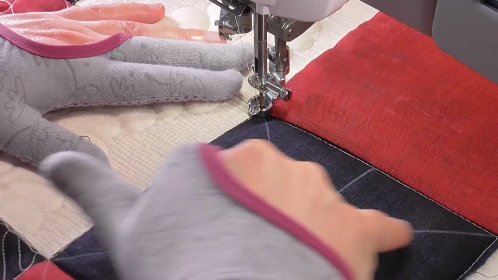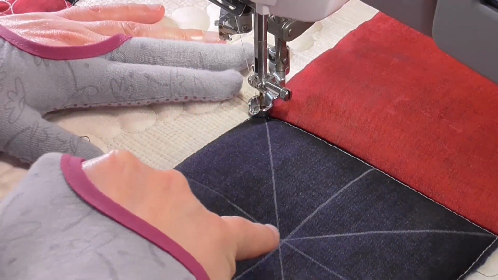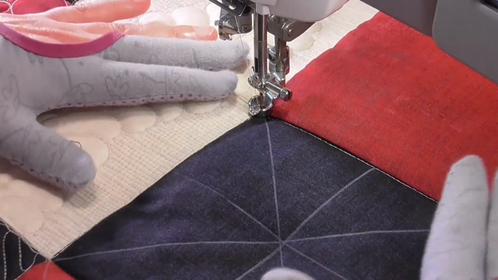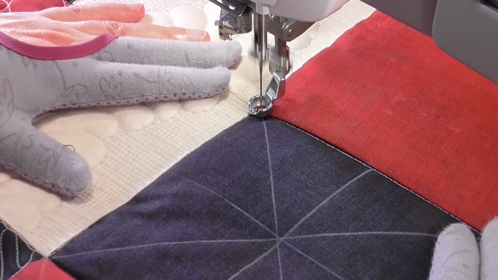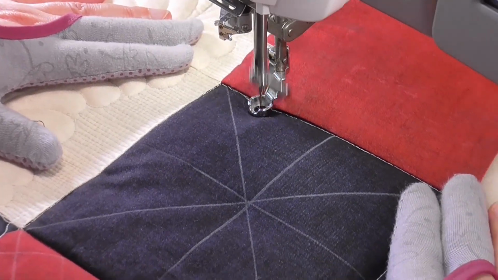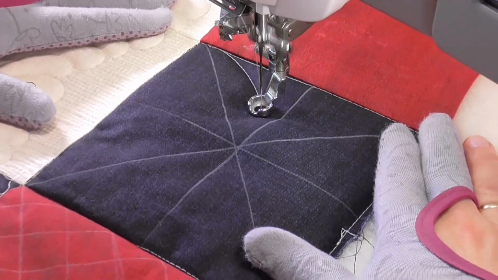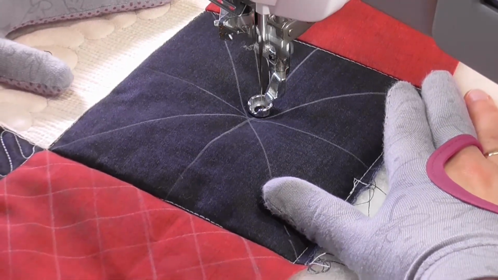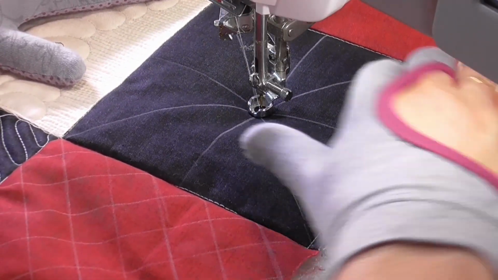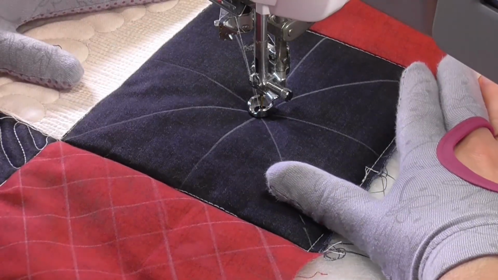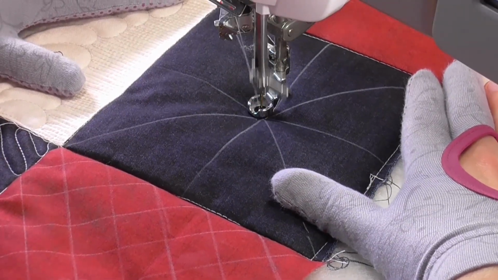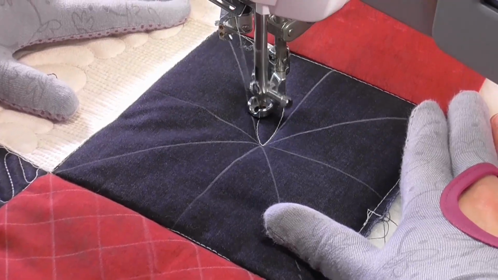So this time I'm using the lines only for orientation purposes. I will not be quilting on them. So let's quilt an arch from the corner down to the middle, taking care that it's touching the line here. Now I will go up with another arch, also touching the side here.